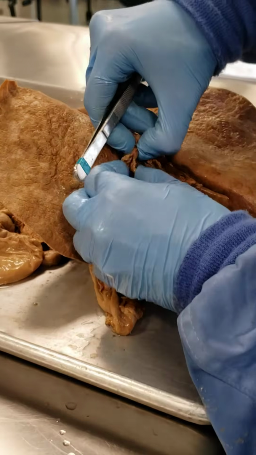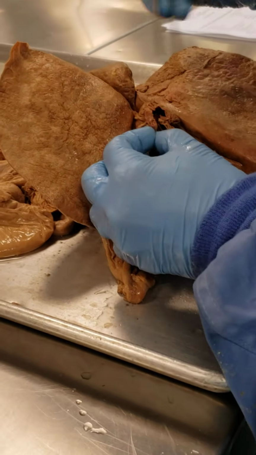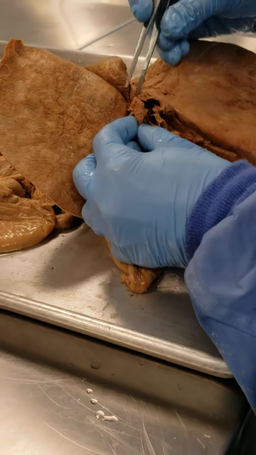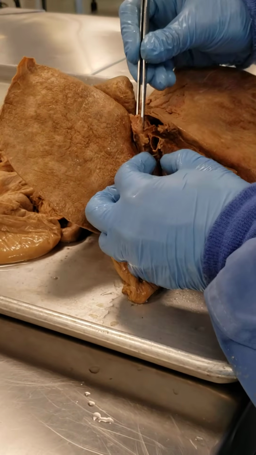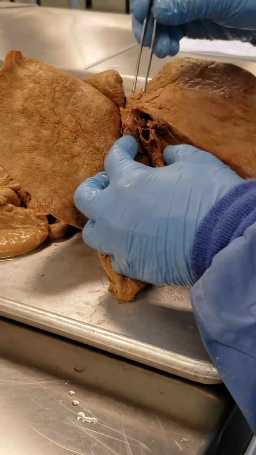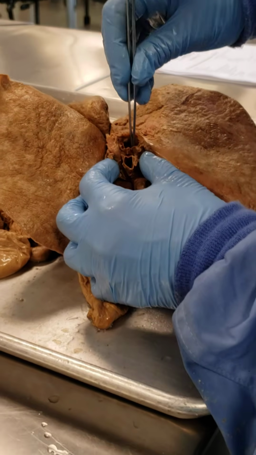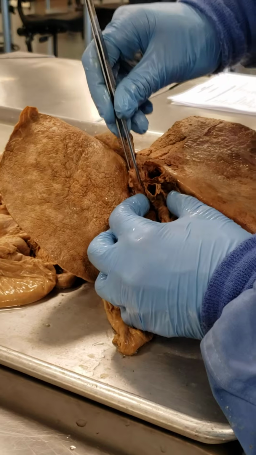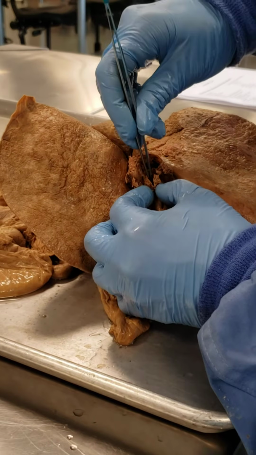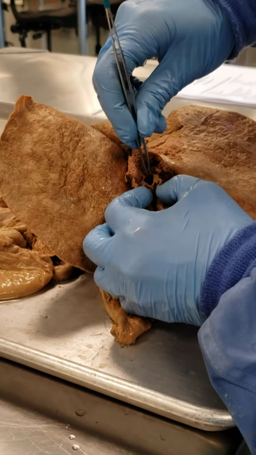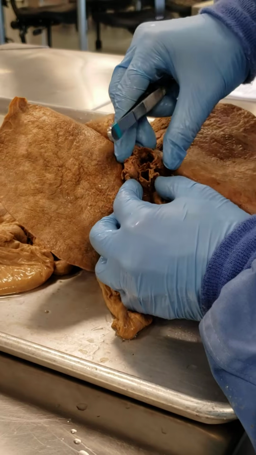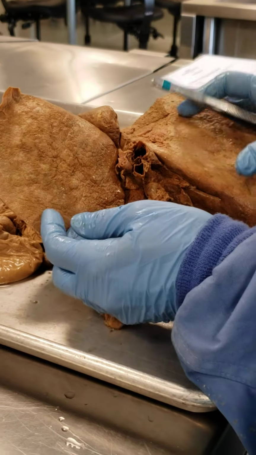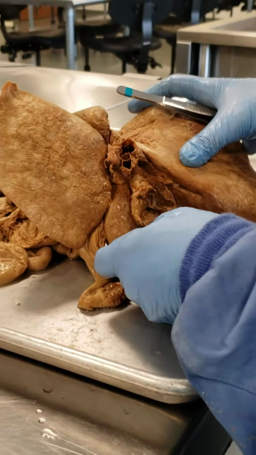And then we also have an artery, the hepatic artery proper. So the hepatic portal vein, hepatic artery proper, and here is our common bile duct.